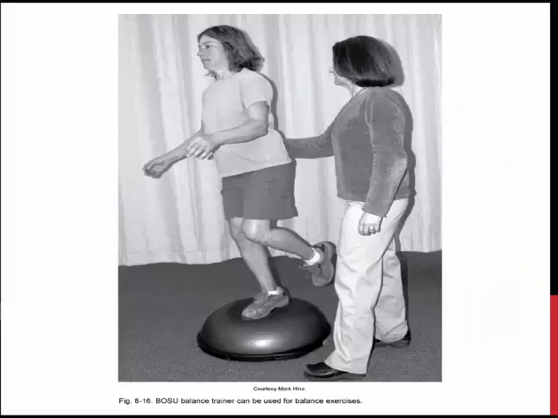Here we see a patient performing a balance exercise on a Bosu ball. This is a higher level balance exercise as the supporting surface is uneven. This type of exercise helps restore proprioception and balance.